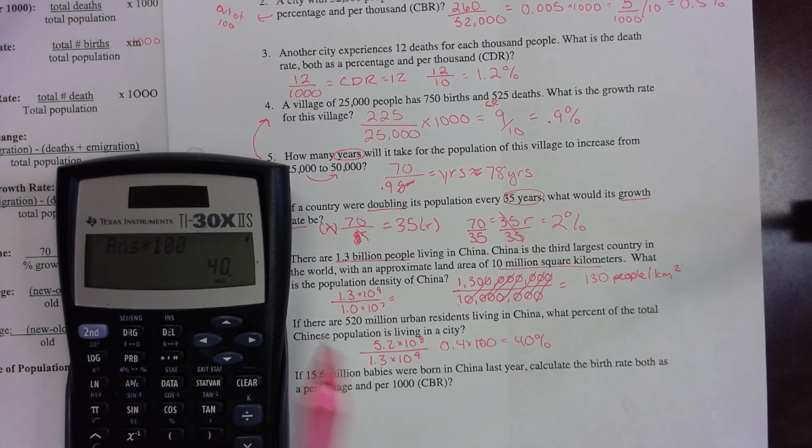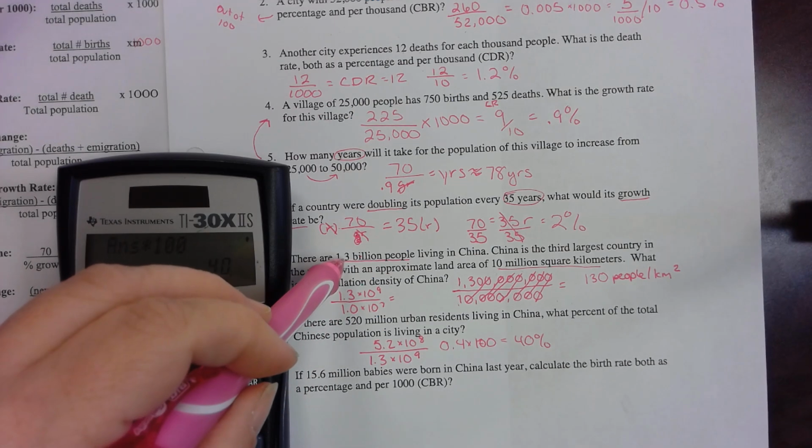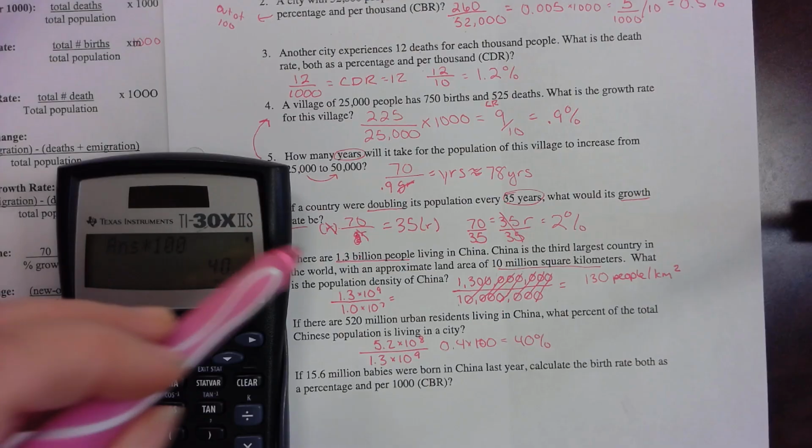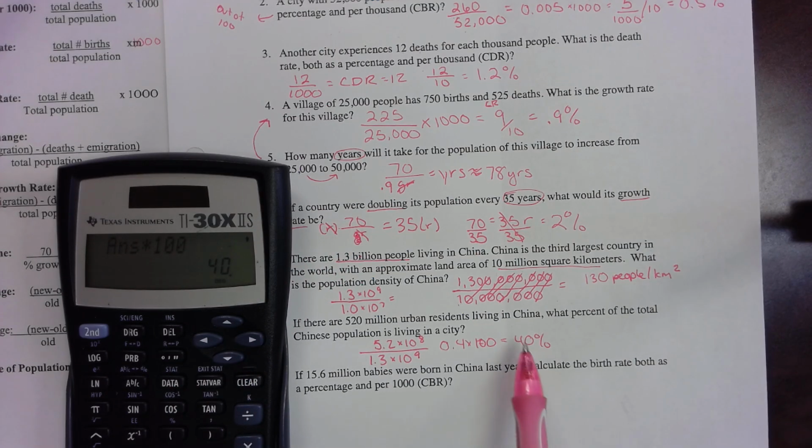Let's see if that makes sense. Let's round this to 1 billion, and we'll round this to 500 million. 500 million is half of 1 billion, but because this is more than that, obviously, it's 300 million more. 40% is accurate, so I know that my percentages make sense.